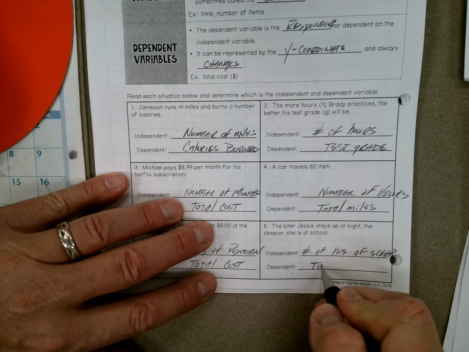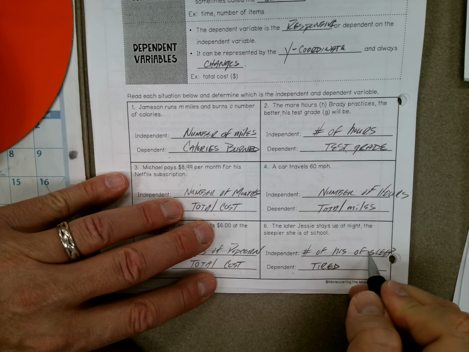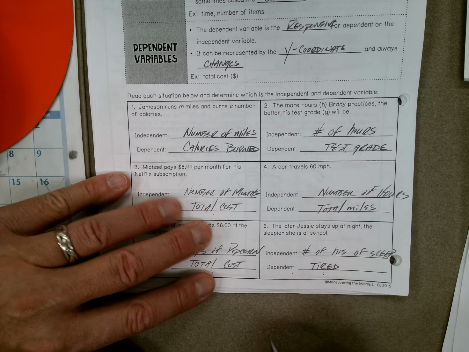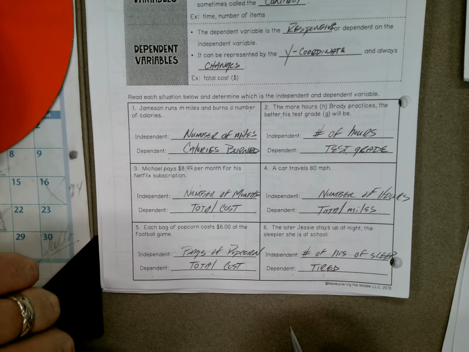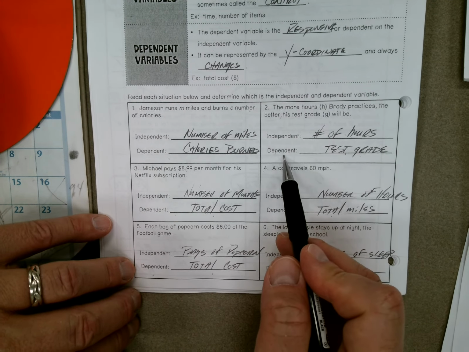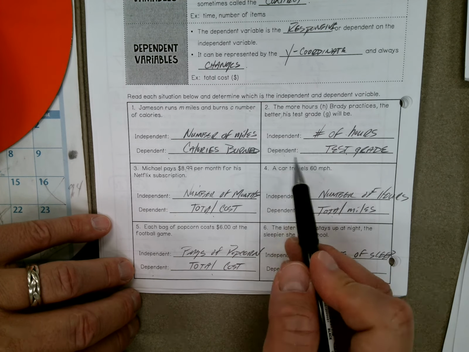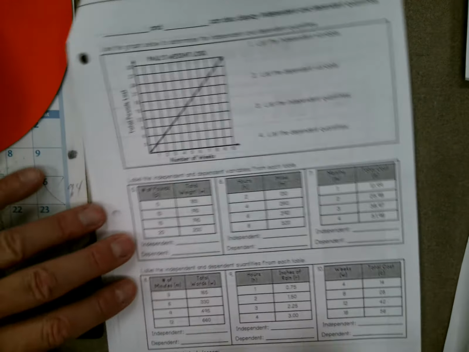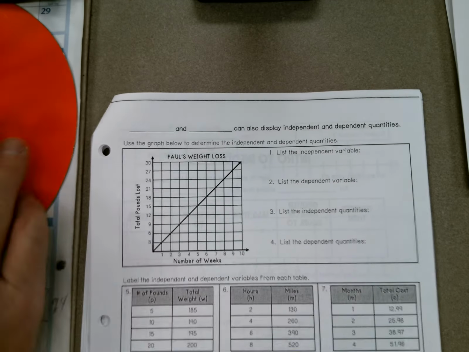How tired you are. More sleep, not as tired. Less sleep, more tired. Think about that. So again, one thing stands by itself. The dependent variable is dependent upon the independent, how much of that or how little of that you have.